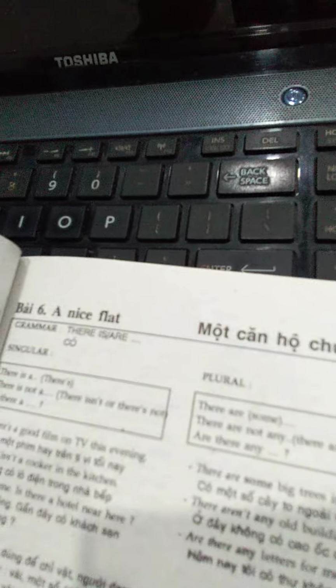For example, today I'm studying lesson 6. You will see this one, a nice flat. That means today I will learn some vocabulary about the flat, the house. There are things in the house, for example, television, table, dining room, etc. When you first go into the lesson, the first part you will learn is the grammar.